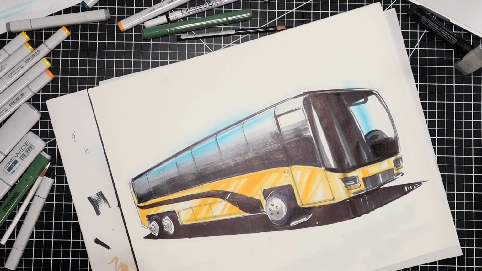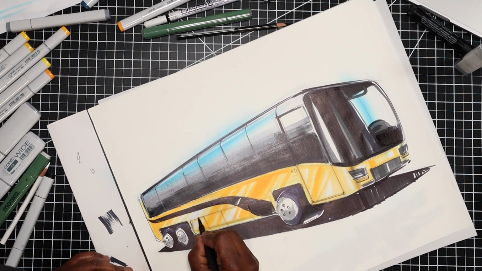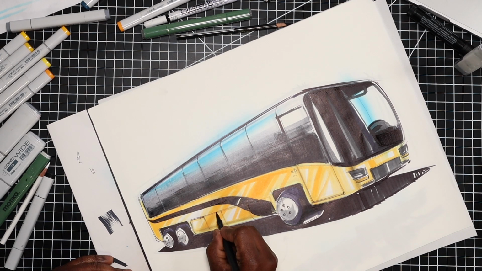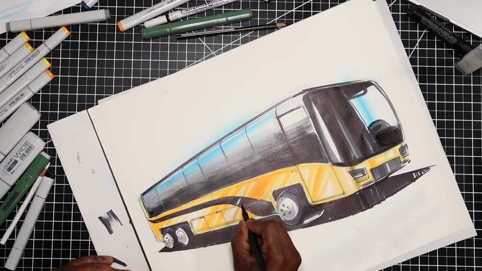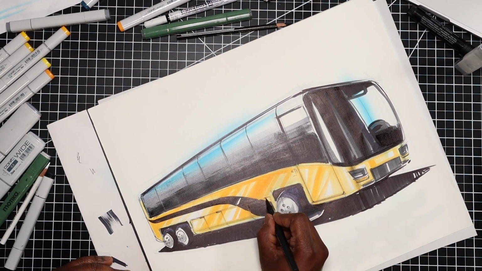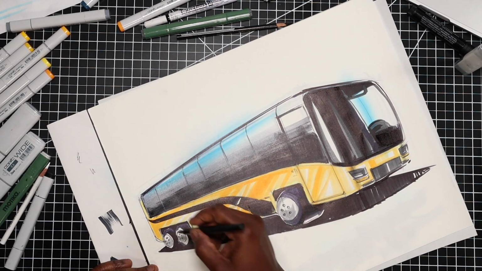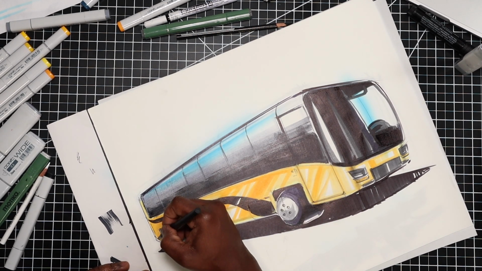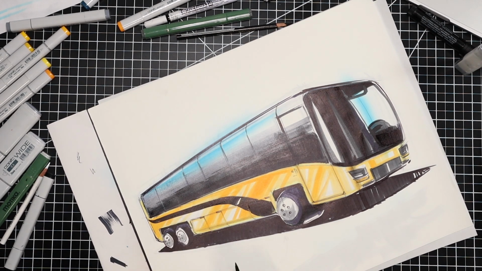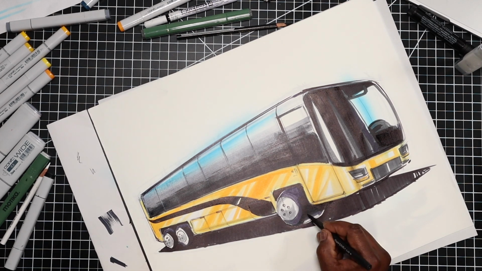So jumping back to my Papermate Flair, I want to add just a couple little details here. So maybe these are the latches to open the compartments on the side. Okay, just like that. Kind of clean up some of my lines going through here as well.